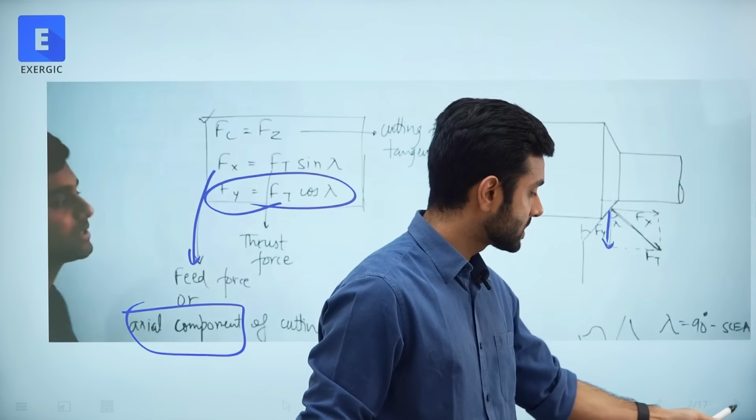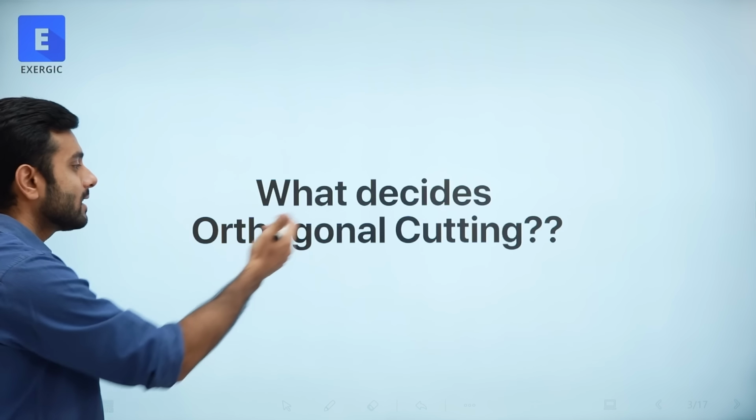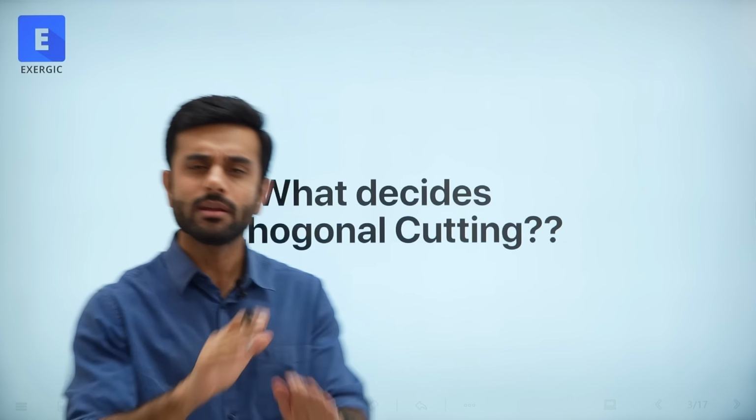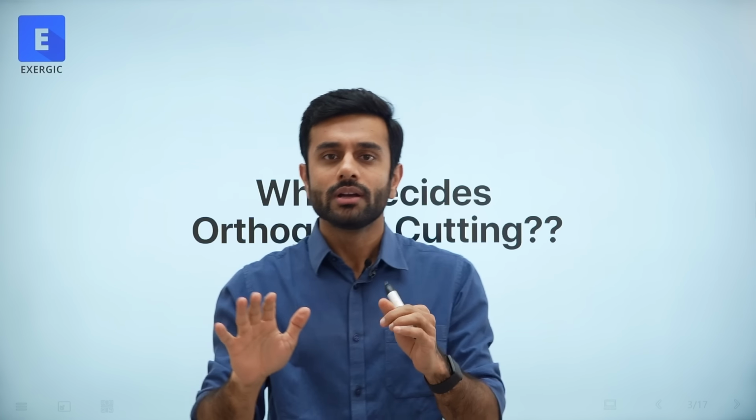So let us first discuss what exactly decides orthogonal cutting, the very basic thing. Don't get into this angle, that angle, inclination angle, side cutting edge angle. We will come to those. Just wait for a few minutes, we will come to those. Let us start with the most basic, the most fundamental definition of orthogonal cutting.